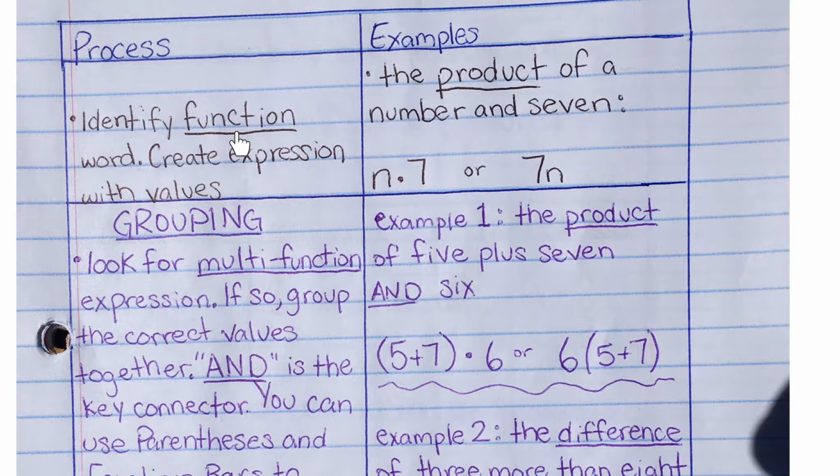So once we've identified that function word, we create the expression with the values. And as an example here, the product of a number and 7. Okay, so product is our function word, and then a number and 7 are the values. So product we know automatically means multiplication, and a number will represent with n, and 7 obviously will represent with the number 7. So you see that here. Product, which is a multiplication sign, that's the dot, n, which is the number, and 7, which is the value of 7, right? Nothing too complex there.